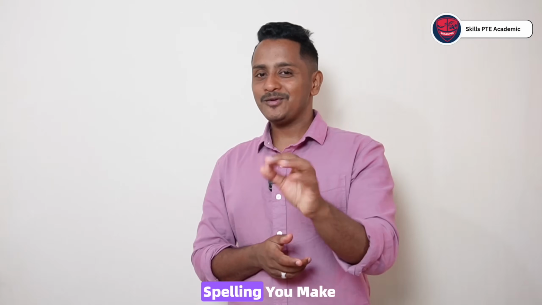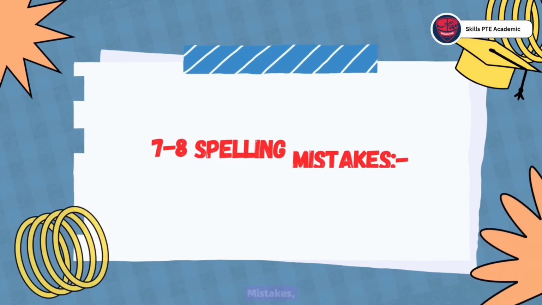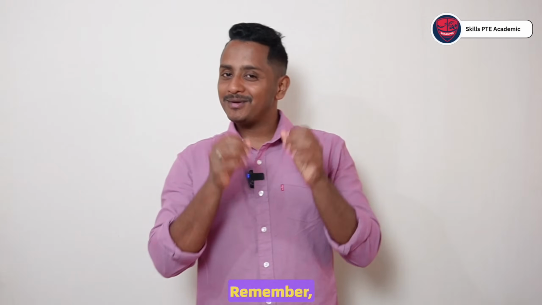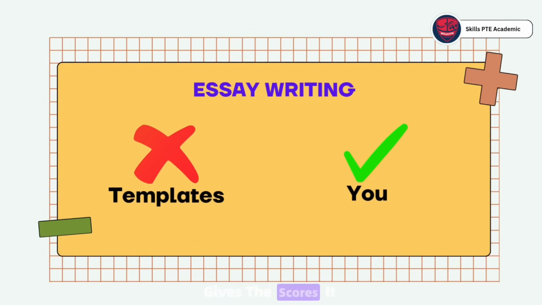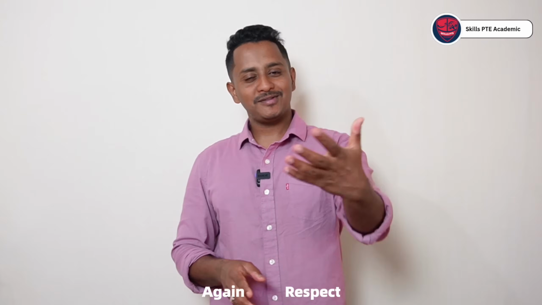Remember this. It's the spelling. You make 5 spelling mistakes, or let's say you make 7 to 8 spelling mistakes, hardly 1 or 2 marks is what you're going to get from the essay writing, and not more than that. Remember, it's not the template that gives the scores. It is you who is going to get the scores by writing the correct spelling. Remember this.